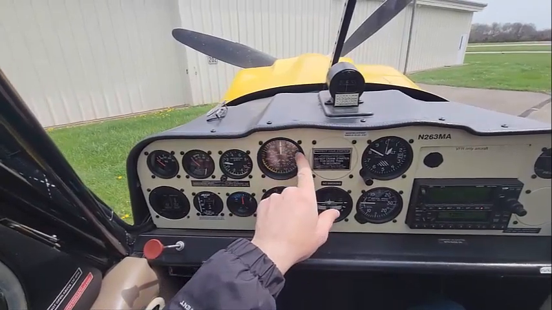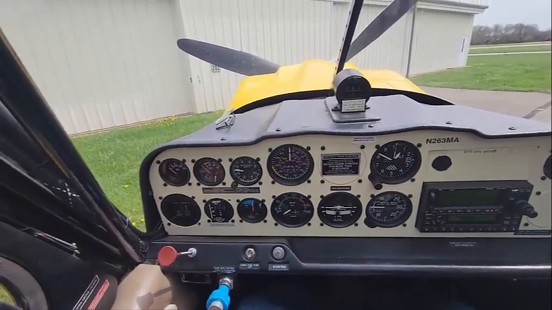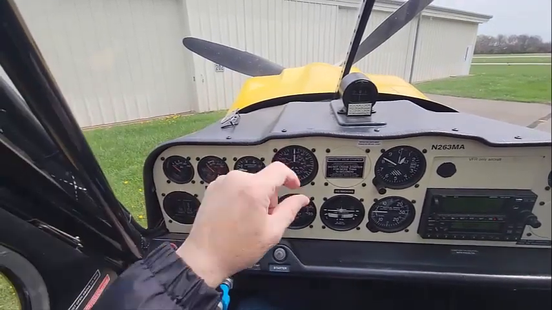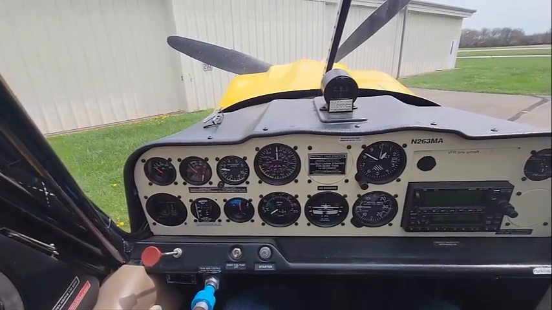When you come in to land, typically airspeed is around 80, and sometimes the instructor in the back cannot see the airspeed indicator. So if you see it trending well below 80, you might want to mention something to them in case they can't see it.